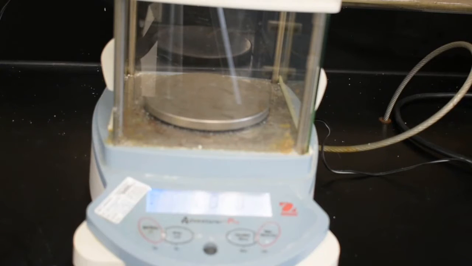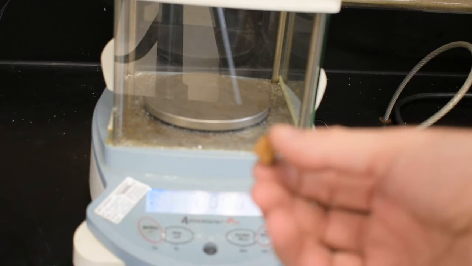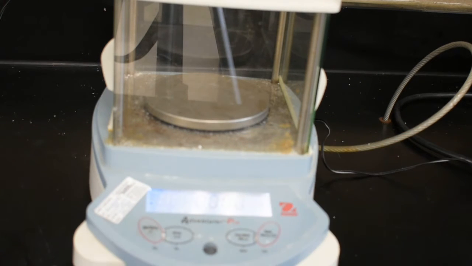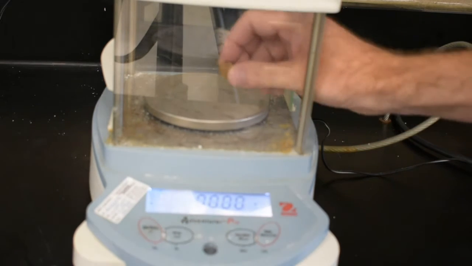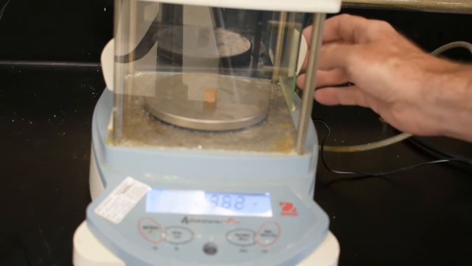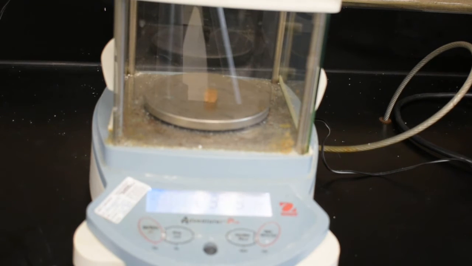Okay, let's talk about measuring the density of a regularly shaped object. What I have is a cube of cork. The first thing we'll do is put that cube of cork on the balance, close the door, and record that mass.